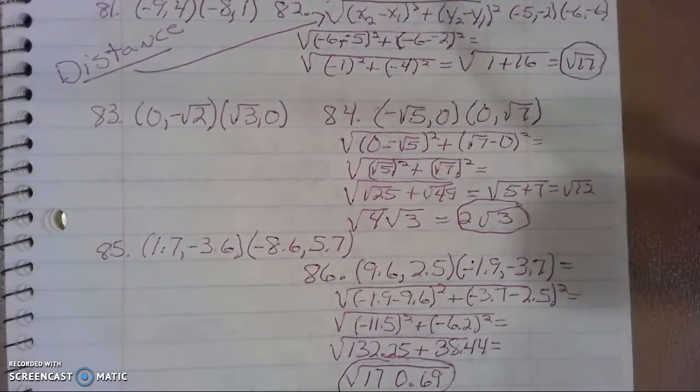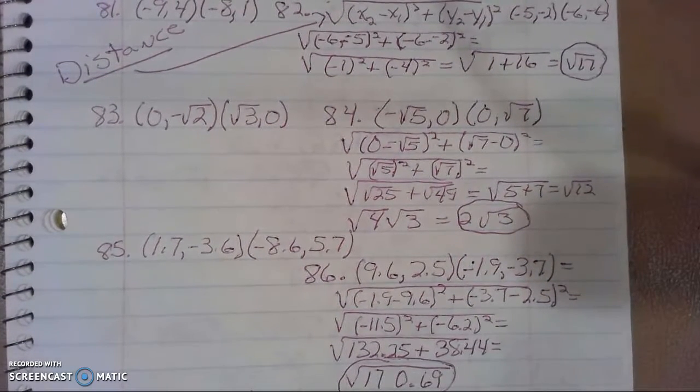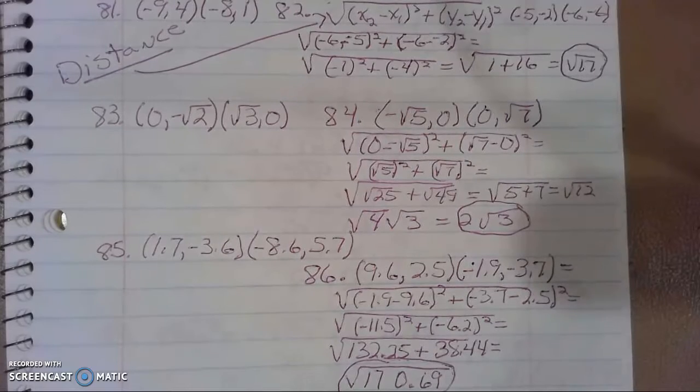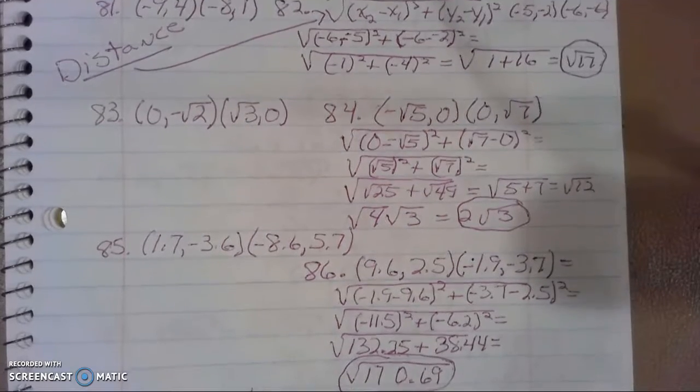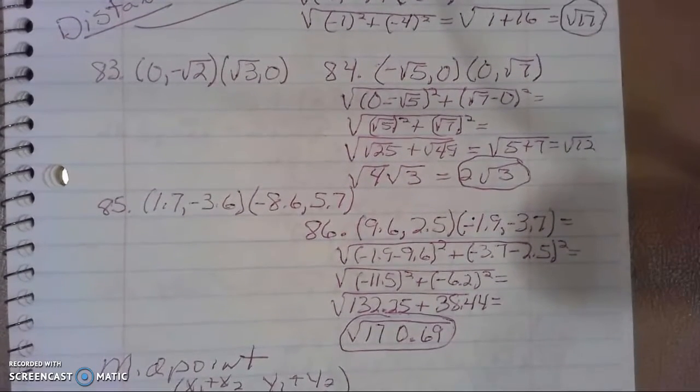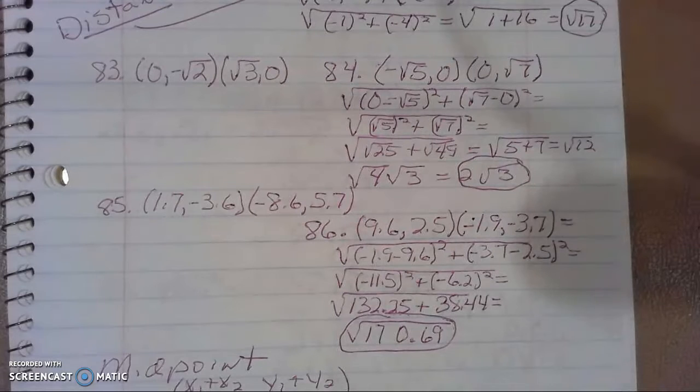Notice they were square roots to begin with. Notice what was done. Work through that. Make sure you're understanding. Then we simplified the radical. Then 85 and 86, working with decimals. I left the answer as the square root of 170.69.